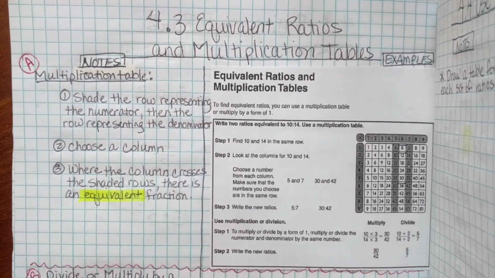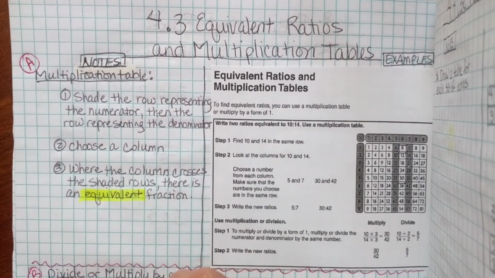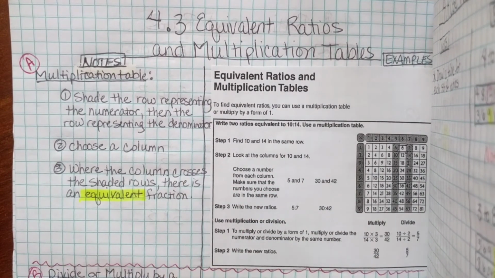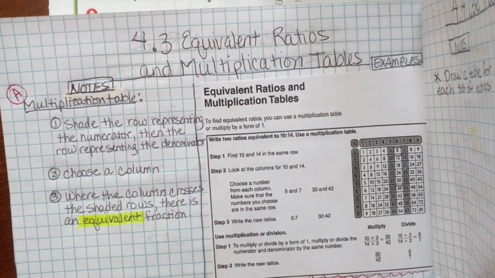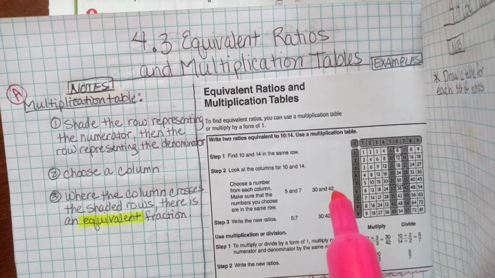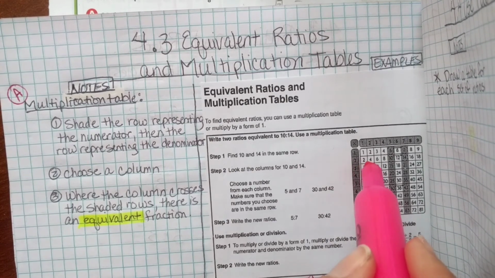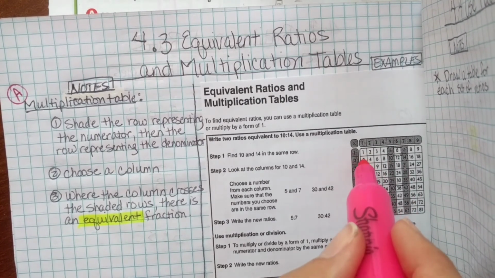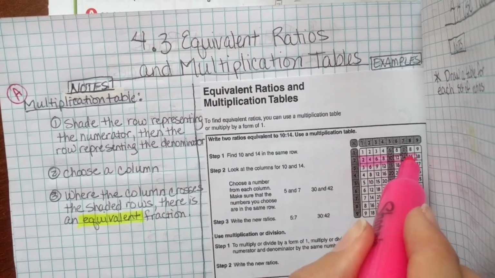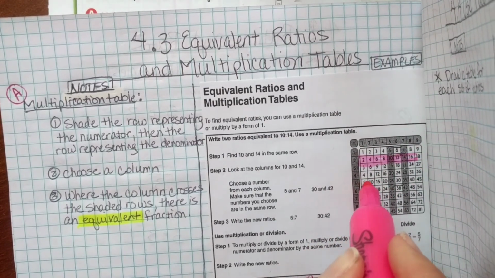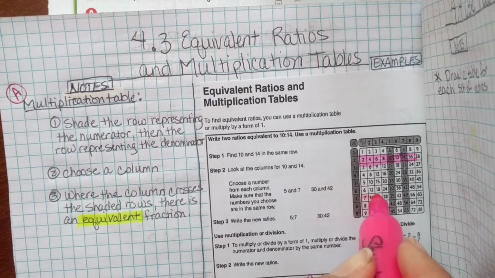So if I choose, let's say 2, here they did one for you, but I'm going to show you another one. Let's say I chose 2 and let's say 7.